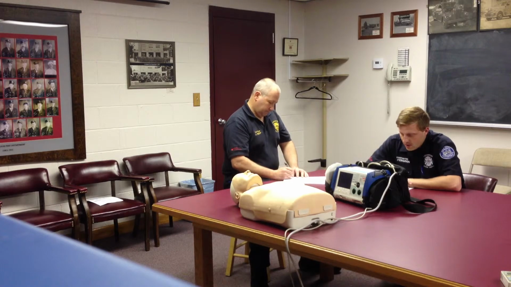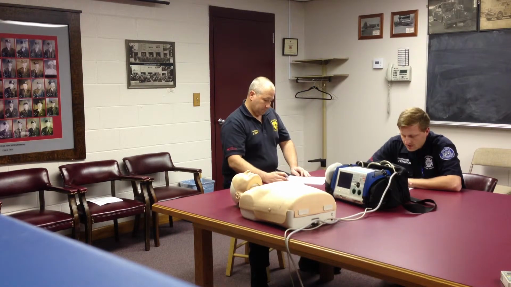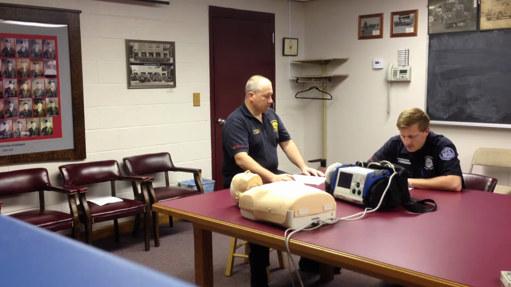This rhythm is sinus tachycardia. This patient is suffering from pulmonary edema. I'll treat the patient with the following: BSI, assess the ABCs, secure the airway, O2, IV, monitor, pulse ox, vital signs, patient history, physical exam, 12-lead EKG.